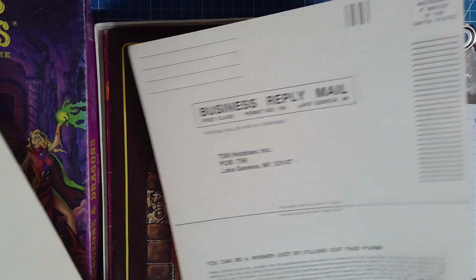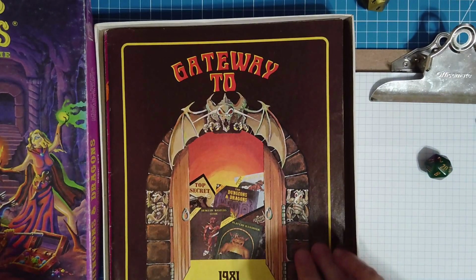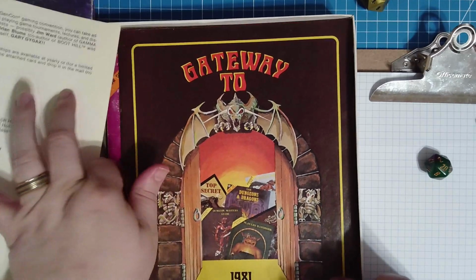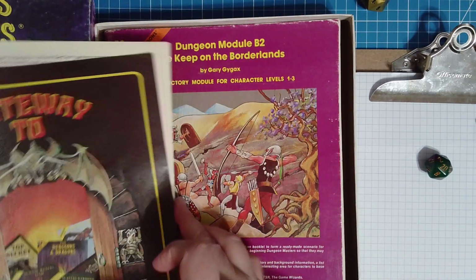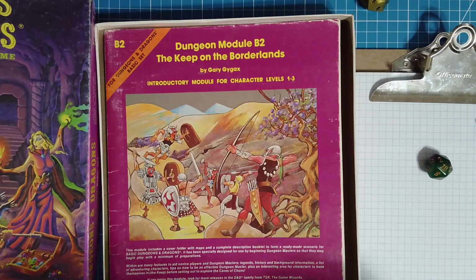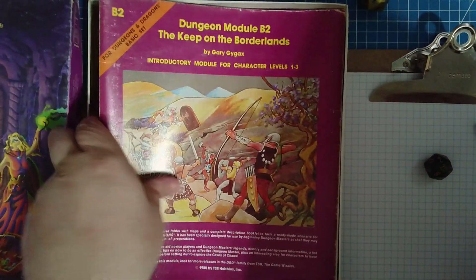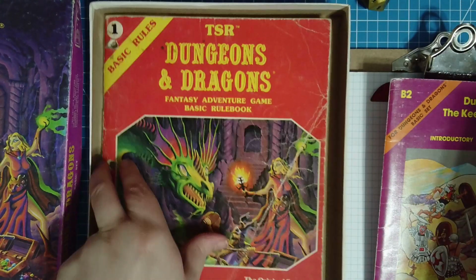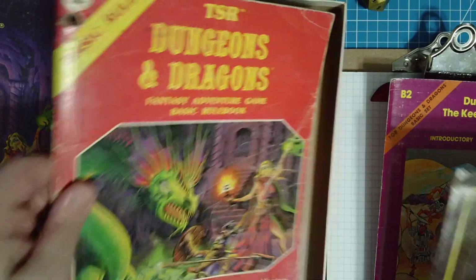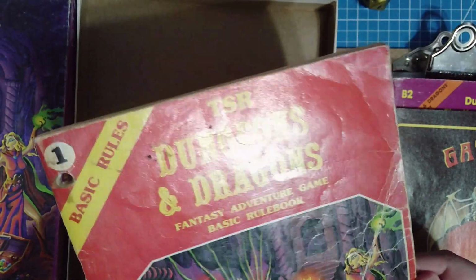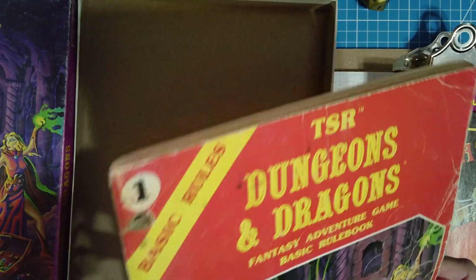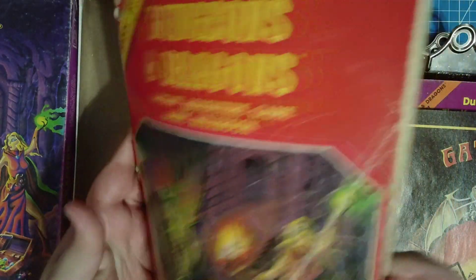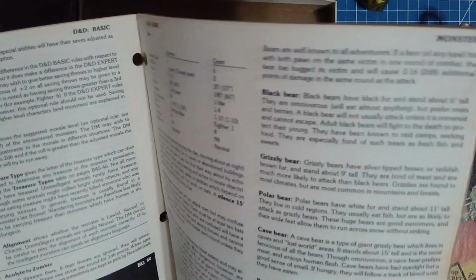The TSR survey. The 1981 TSR Hobbies Incorporated Gateway to Adventure catalog. And, you know, Keep on the Borderlands. And the BX, the B of BX, right? You can see it's a little hard worn. These were not punched by players. These came punched for 3-ring binding.